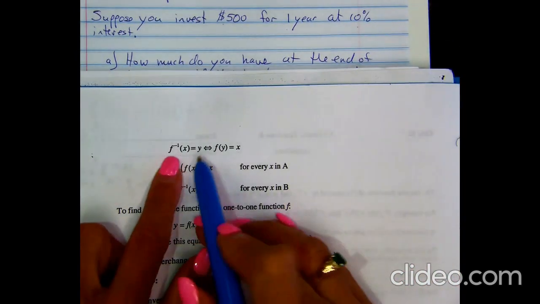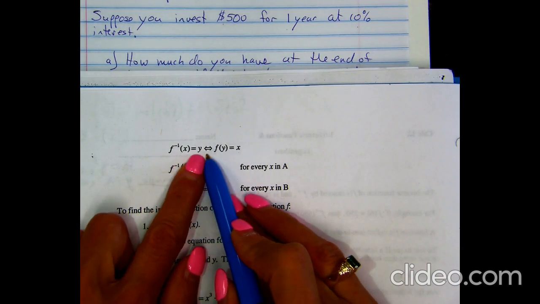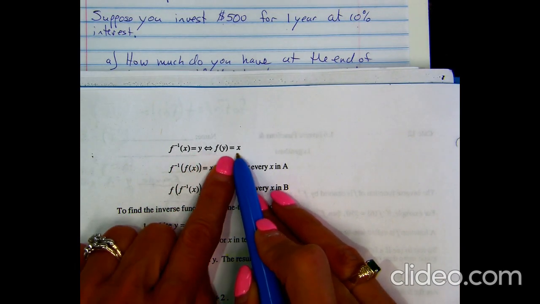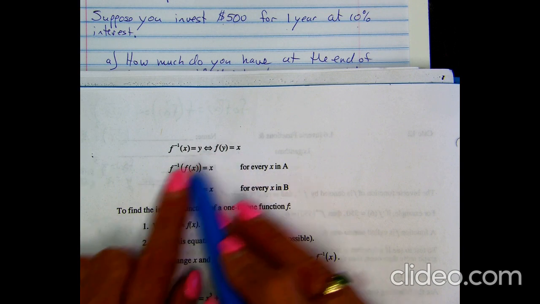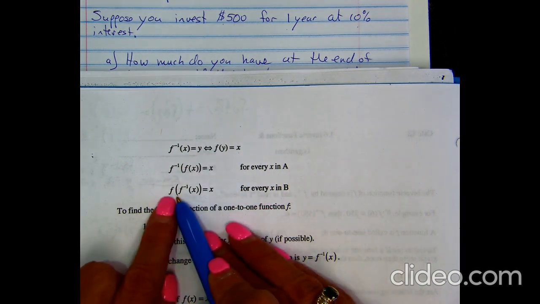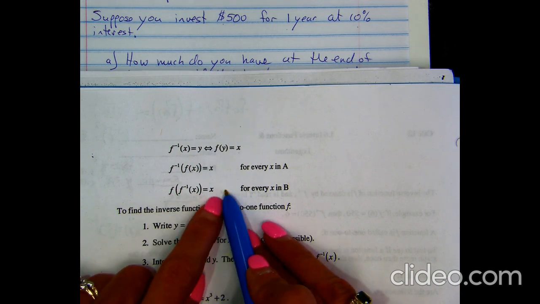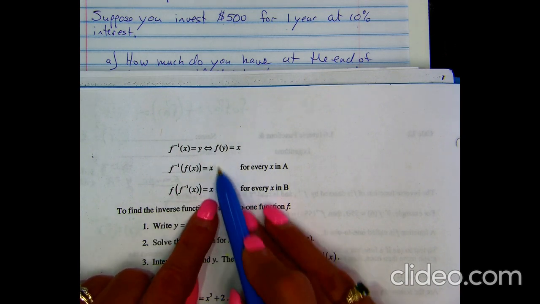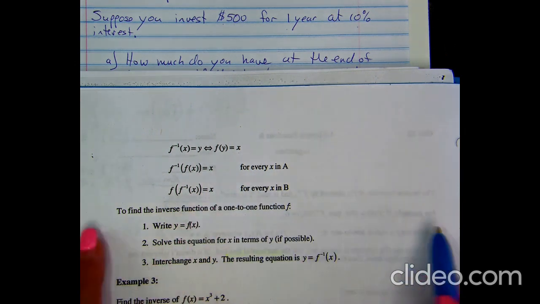Okay, so when we say f inverse x equals y, it means the function at y equals x. If I take an inverse and compose the function, I get x. If I take the function and compose it with the inverse, I get x. If this doesn't happen, you don't have the inverse.